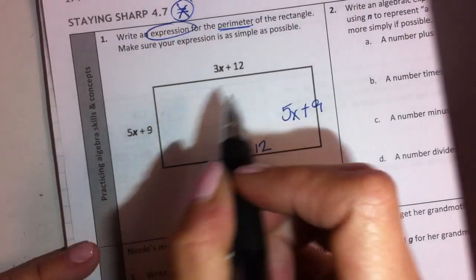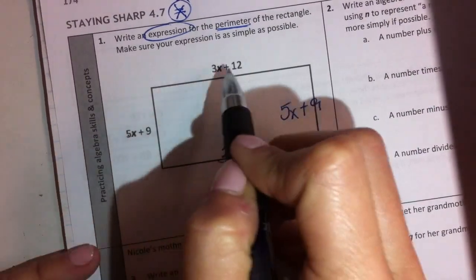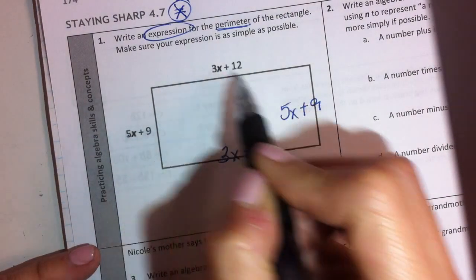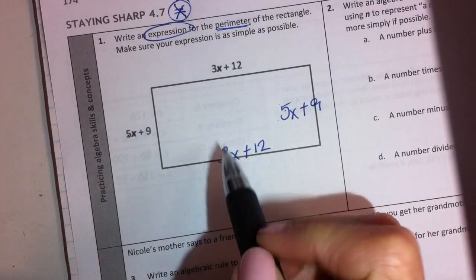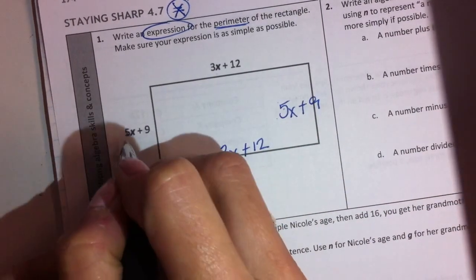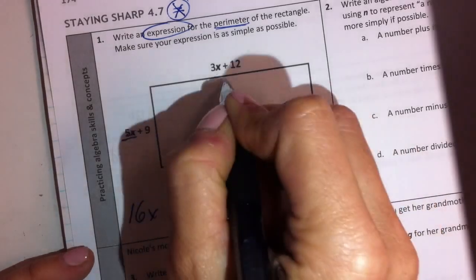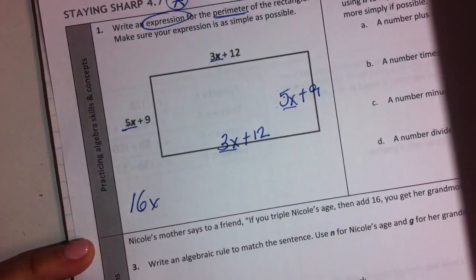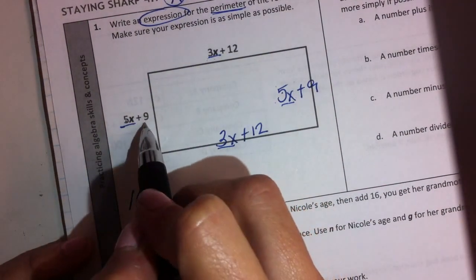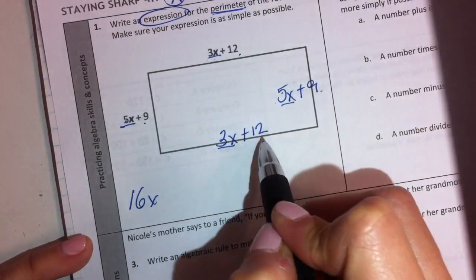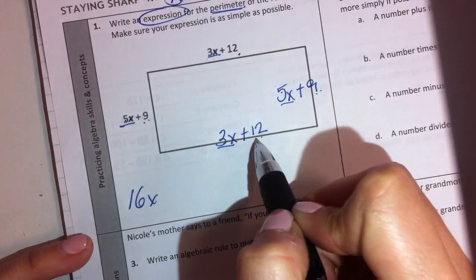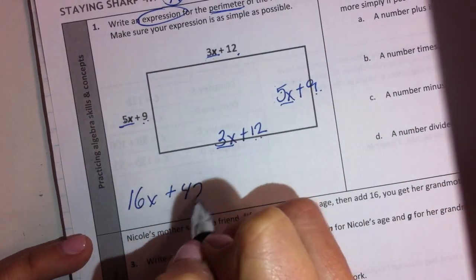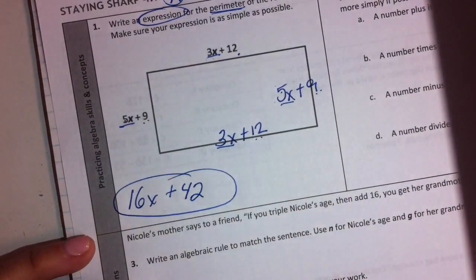And so you need to add up all the x's. So you have 5x here, 3 more is 8, 5 more is 13, and 3 more x's is 16. So I just added up all the x's and got 16. So if you take the 9, 12, 9, and 12 and add those together, 9 plus 12 plus 9 plus 12 gives you 42. There's your expression for the perimeter.